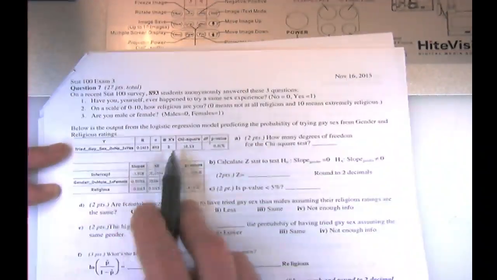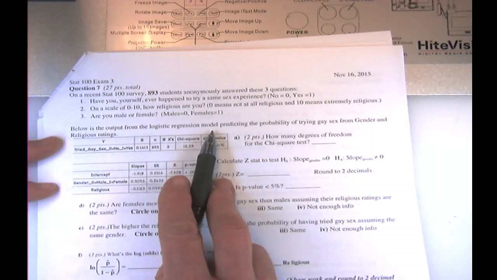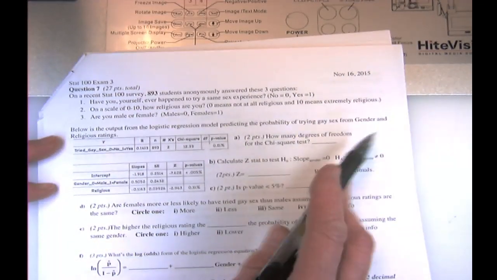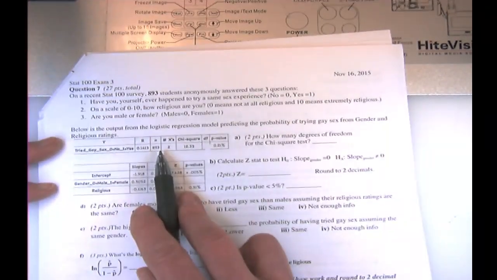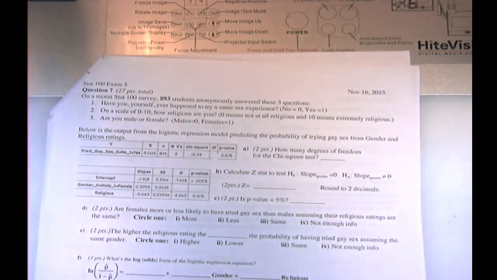So below is the output from a logistic regression model predicting the probability of trying gay sex from gender and religious ratings. Okay, so it's self-reported. It's anonymous and self-reported. It's what people said they do. But hopefully people are telling the truth here. Okay, but we're just predicting what they say. We're predicting whether they said they had gay sex. Sometimes people lie about stuff like this.